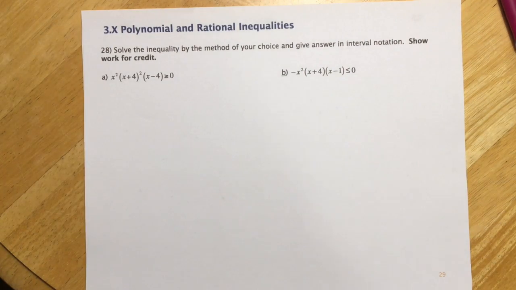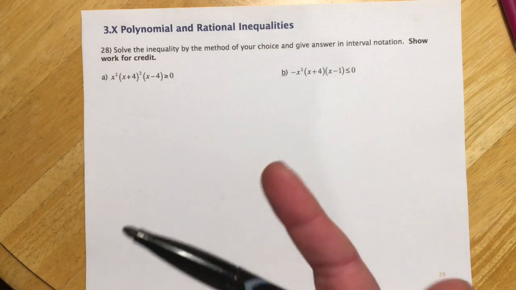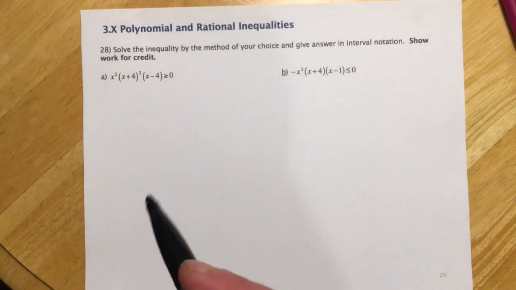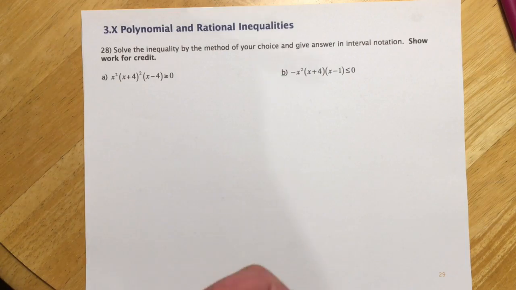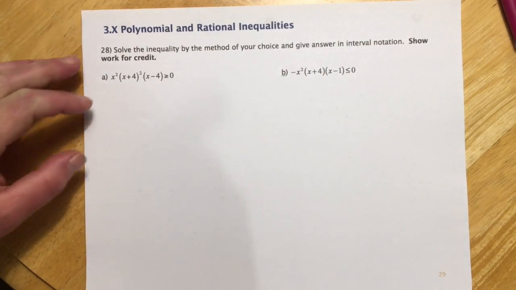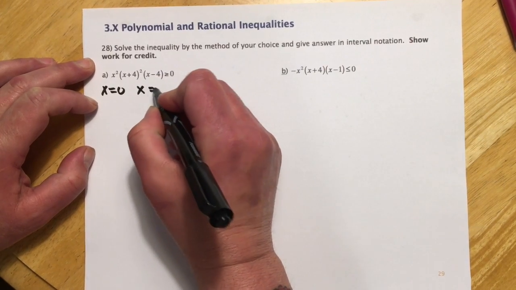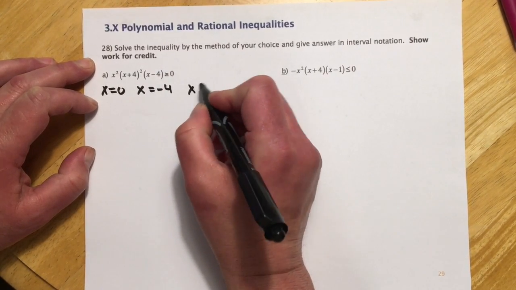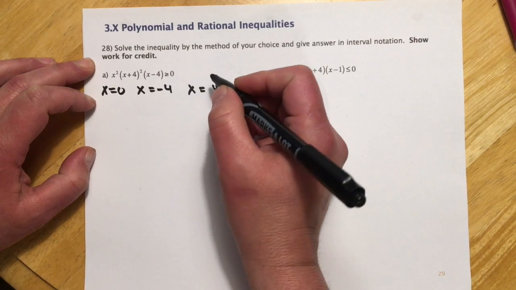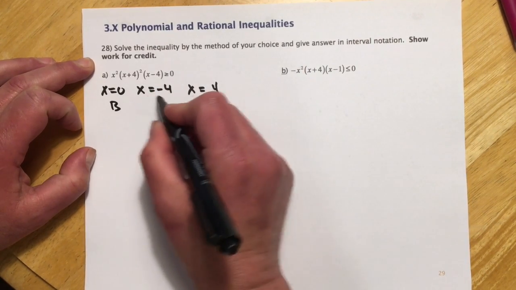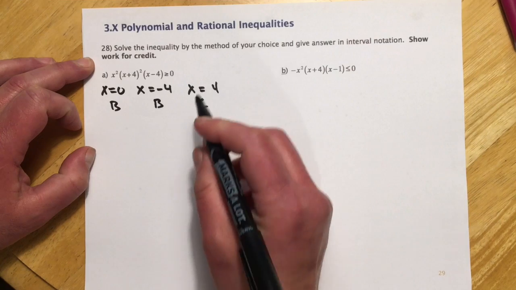Okay, section 3x. This is our inequalities. And so we had 3 methods for solving these. We had graphing, test points, and sign chart. So for the polynomial ones, I prefer graphing, so that's how I'm going to show it. If I graph this, x equals 0, x equals negative 4, and x equals 4. And this is going to bounce, bounce, and cross.